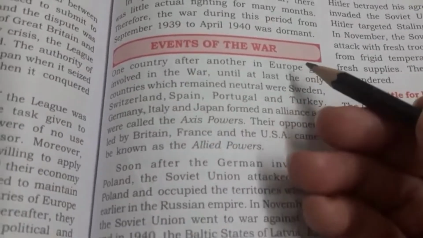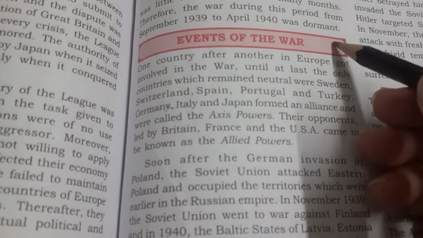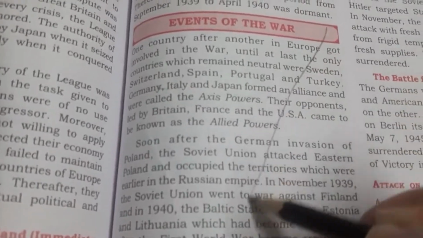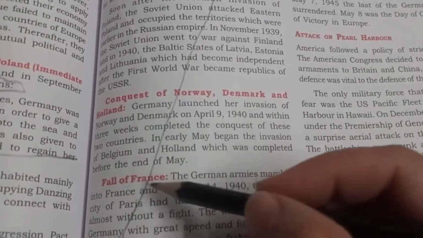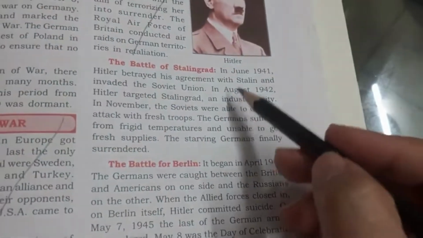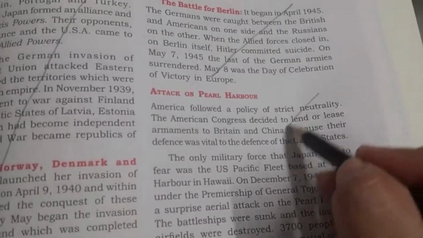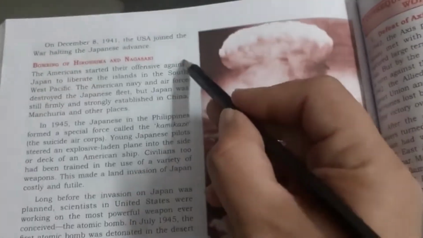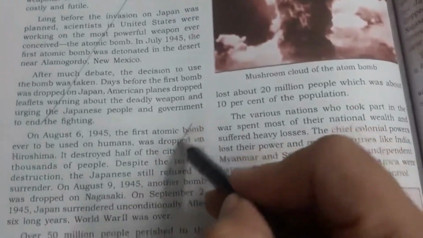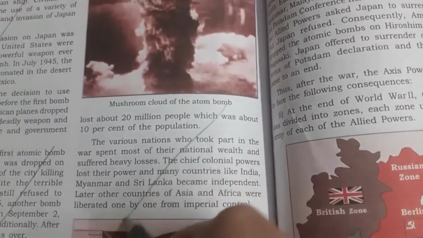Now the next page-wise discussion I will do, that is the events of the war. As in the First World War, at this level in grade 10 ICSE, you are anyway not doing the events of the First World War or the Second World War, so you can easily cancel all of this. All these paragraphs, conquest of Norway, fall of France, just cancel it, Battle of Britain, all these are events which you must cancel. Battle of Stalingrad, cancel. Battle for Berlin, cancel. Attack on Pearl Harbor, cancel. Bombing of Hiroshima and Nagasaki, cancel. So you do not have to do any of these.